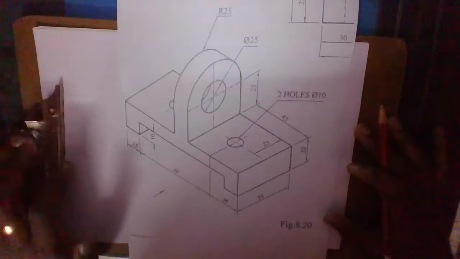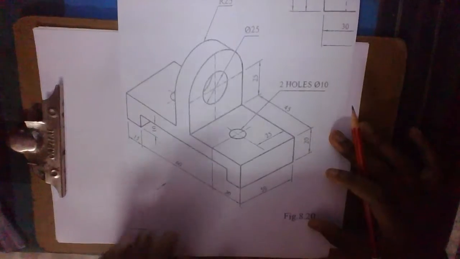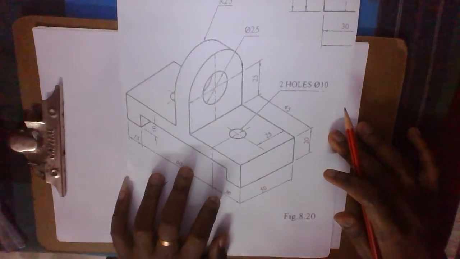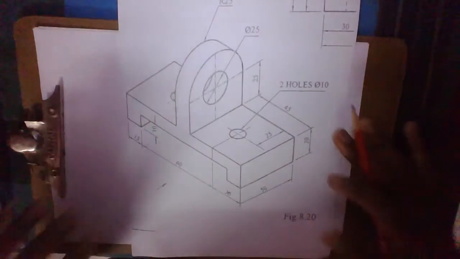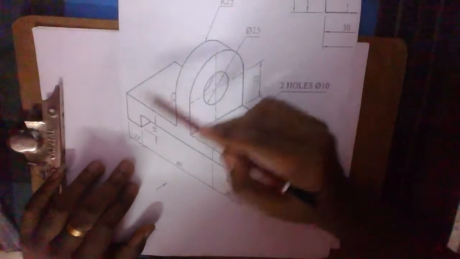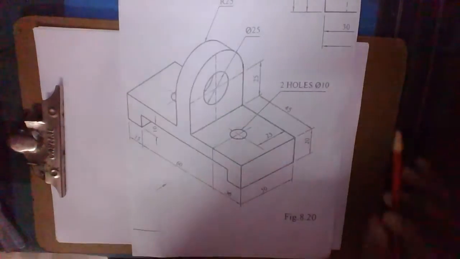Welcome back. In this session, we will see the orthographic projection of this drawing. I think we have already discussed this one in class, so I will just give you a kind of revision. It's a very simple component. You have a bracket, you have an arc, and you have two holes.